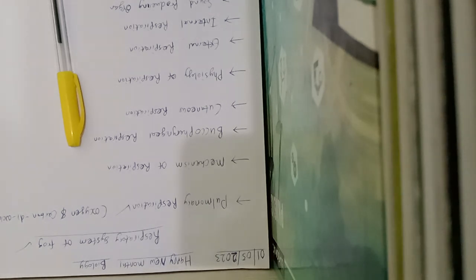The act of pulmonary respiration starts when the frog is at rest and needs more oxygen. During pulmonary respiration, the mouth is tightly closed and the throat falls and rises regularly.